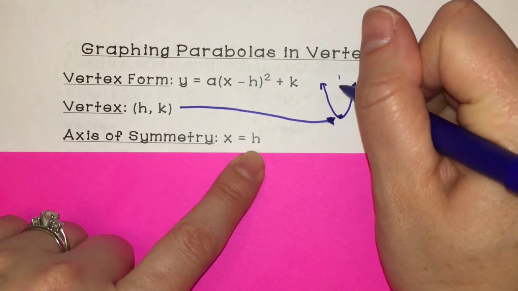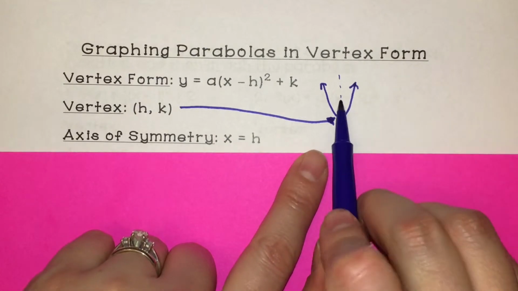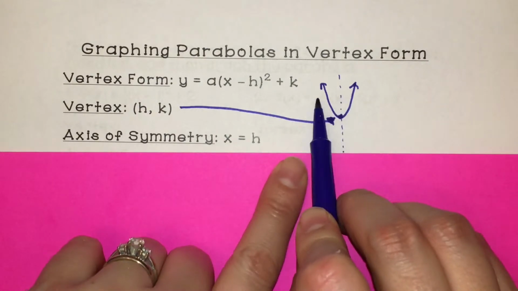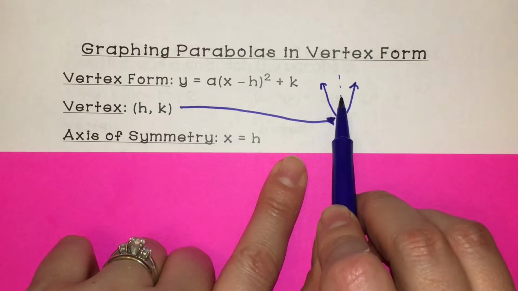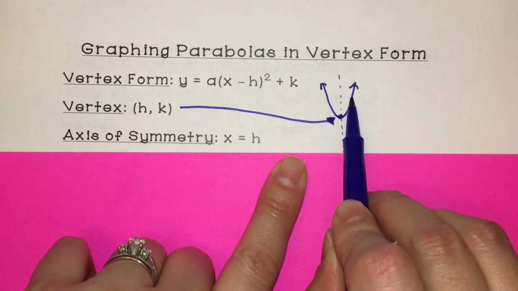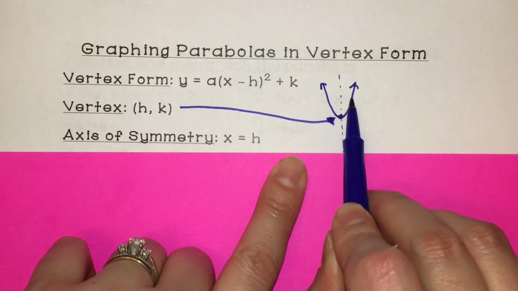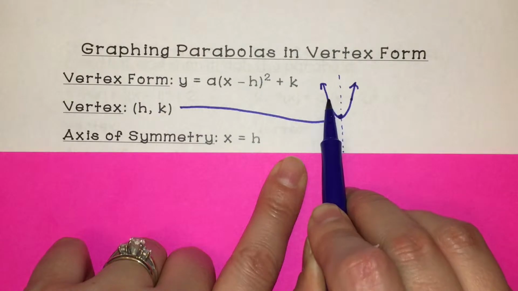The axis of symmetry goes right down through the vertex, and it just tells you that if you're at a particular y value, the distance from the axis of symmetry over to the right side of your graph will be the same distance on the same y value from the axis of symmetry to the left side of your graph.